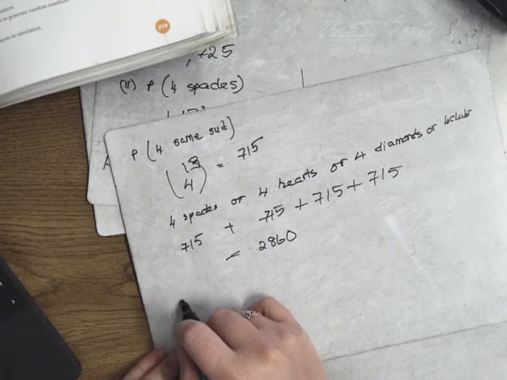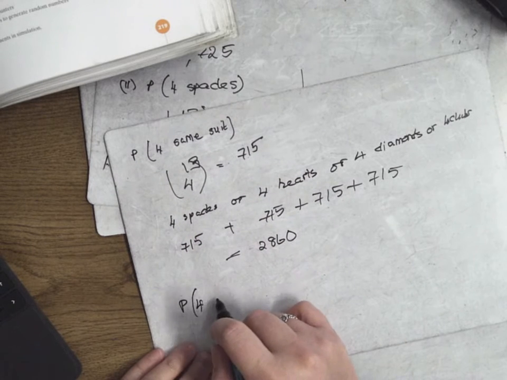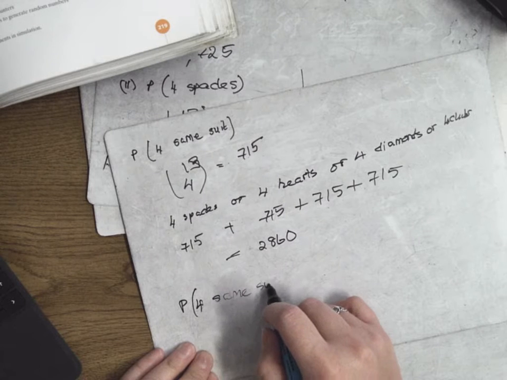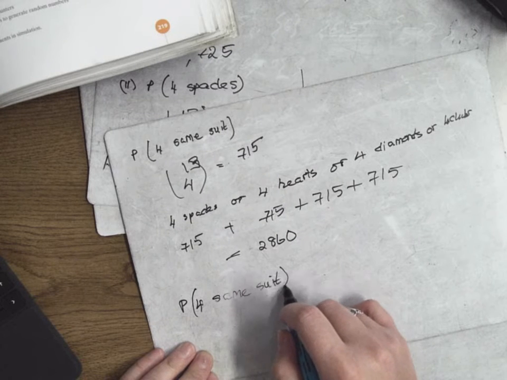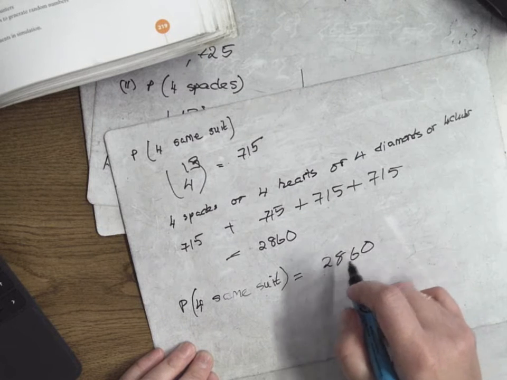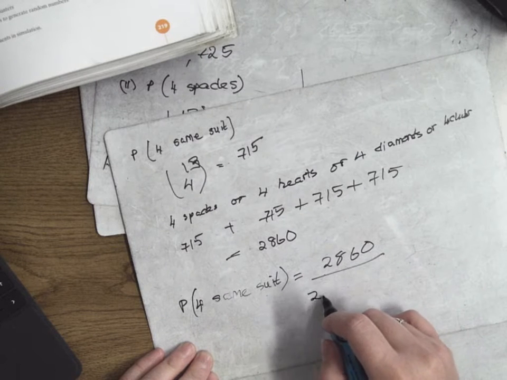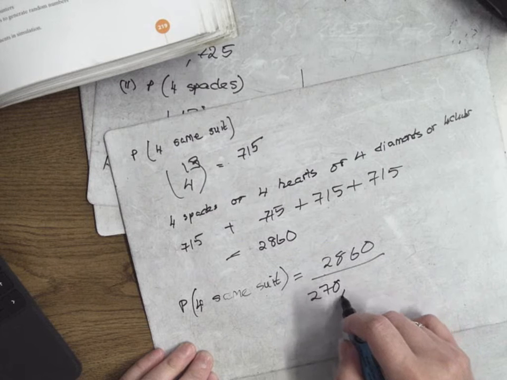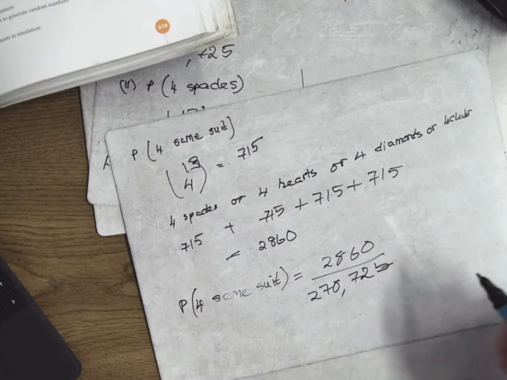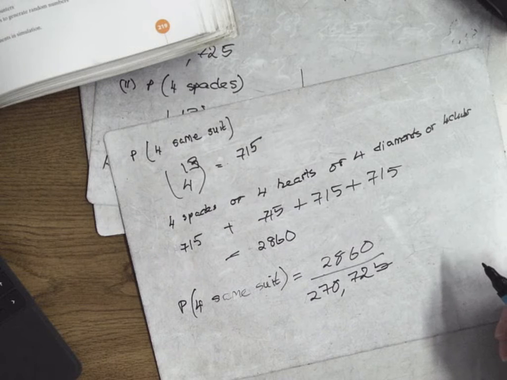So then the probability of choosing 4 cards of the same suit is equal to 2860 over 270,725. Is that okay? Yeah. Right. So we've used our combinations to work out the number of different ways before you put it over the total. Is that right?